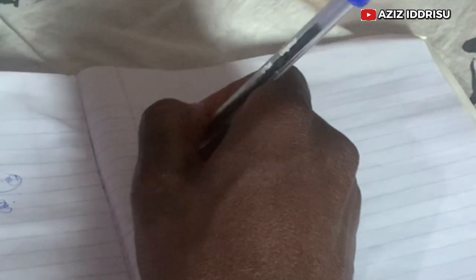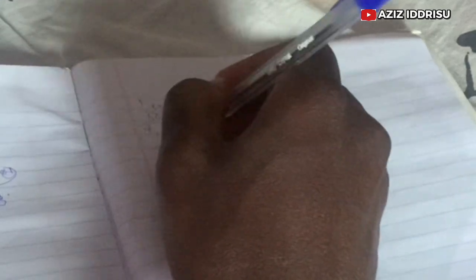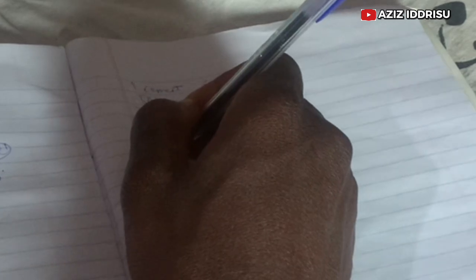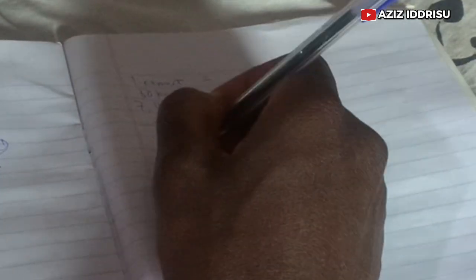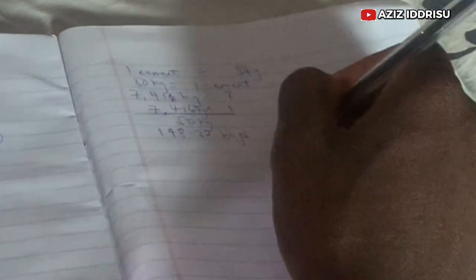Let's divide 7,416 times 1, all divided by 50 kilograms. 7,416 divided by 50 will give us 148.32 bags of cement.